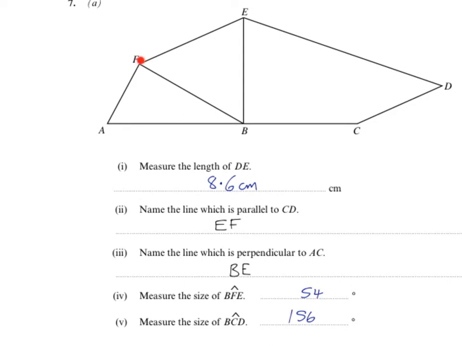You need to put your protractor on the little crosshair, which would have to go on F, and 0 would have to be on this line here. And you would measure this angle here. I've got it as 54. Okay, and I've actually just been with someone who had exactly the same, so I'm quite happy, so that's still definitely 54.